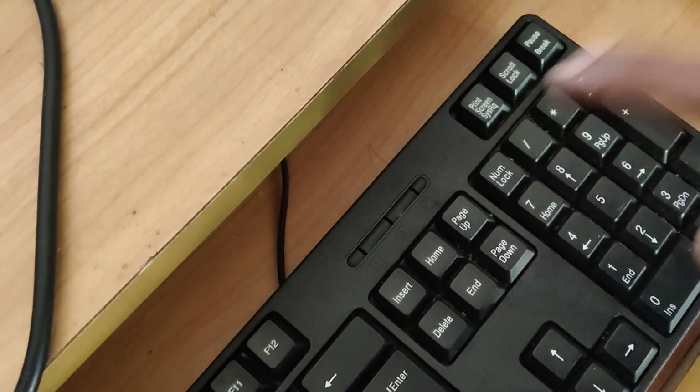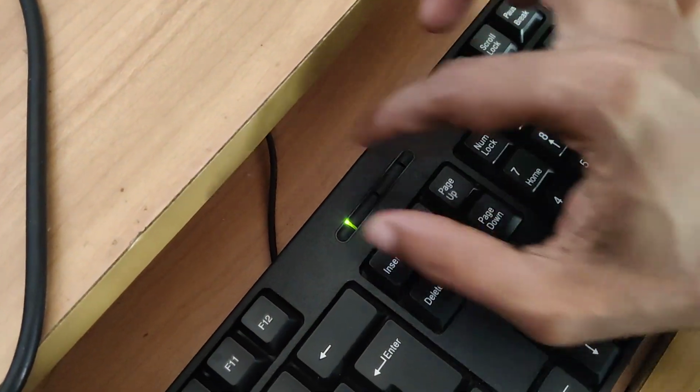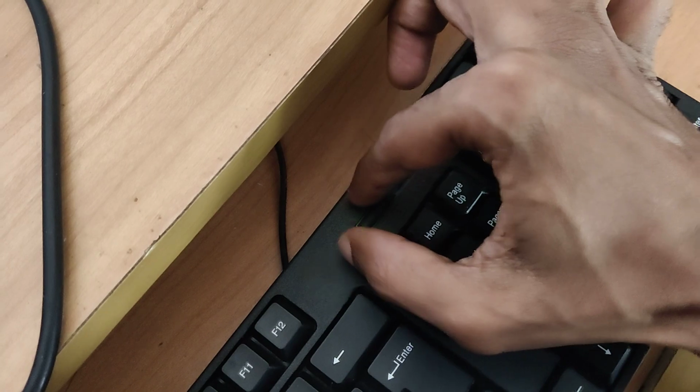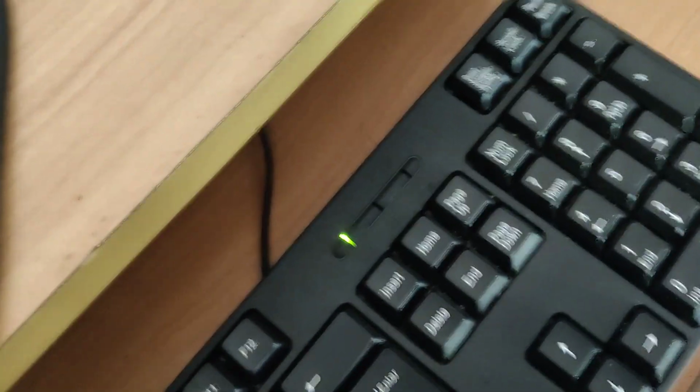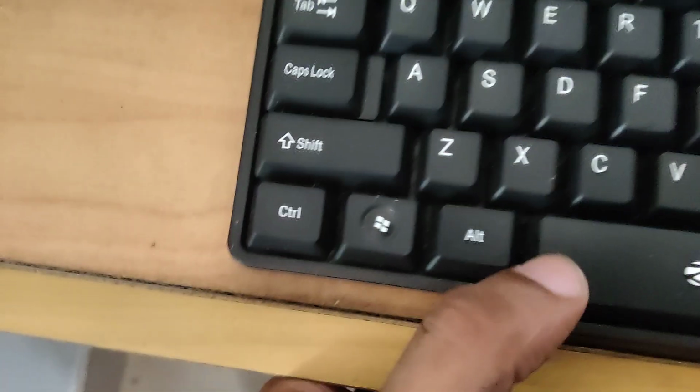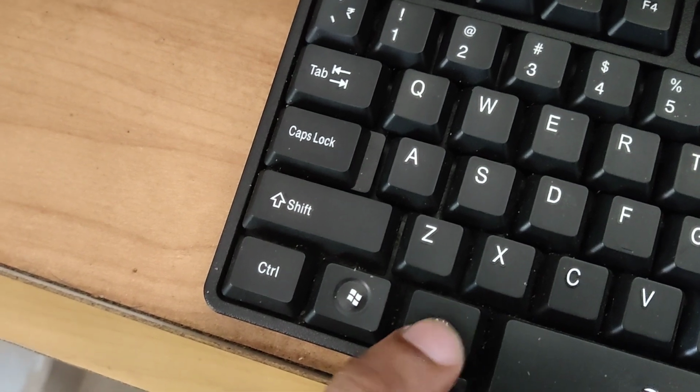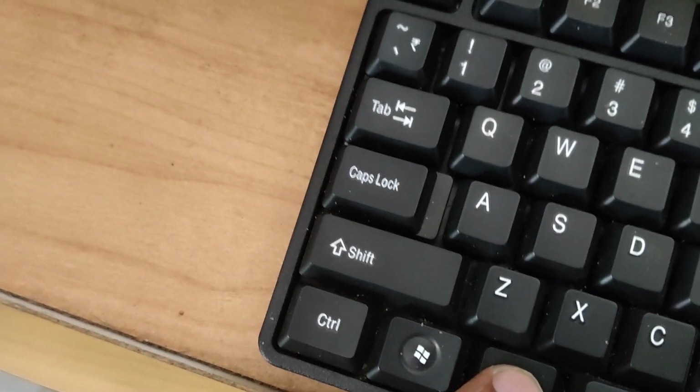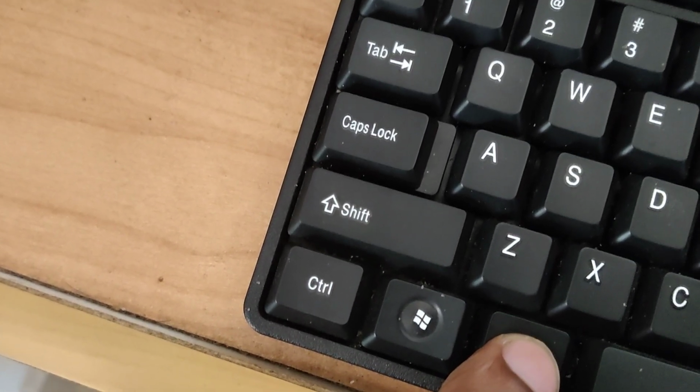First, you must simply turn on your number lock. If you press this number lock key, now you can see that we have enabled the number lock. The next step is that you can see an alt key on the left side of your keyboard, so you must simply press this alt key. Do not remove your finger from this alt key.